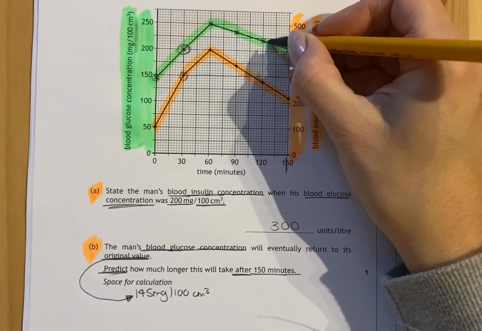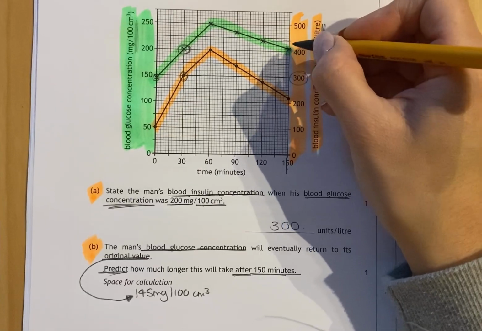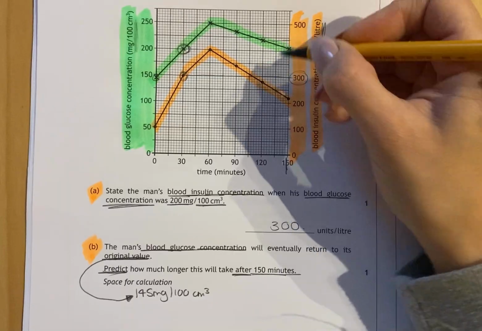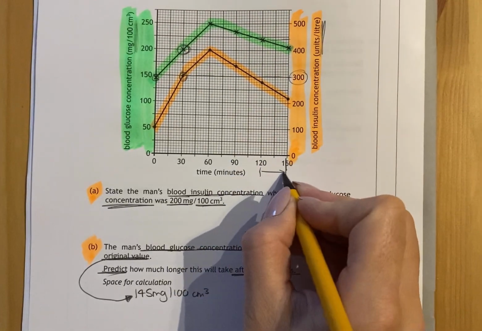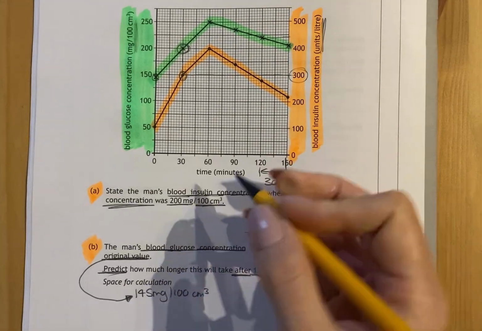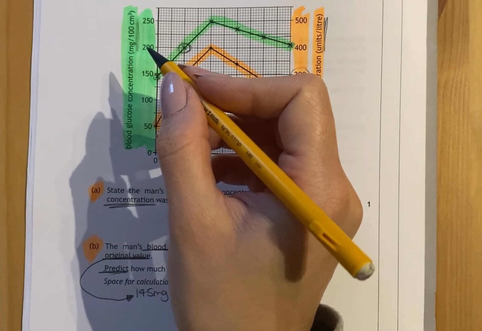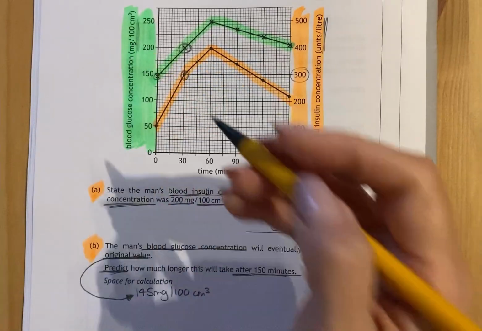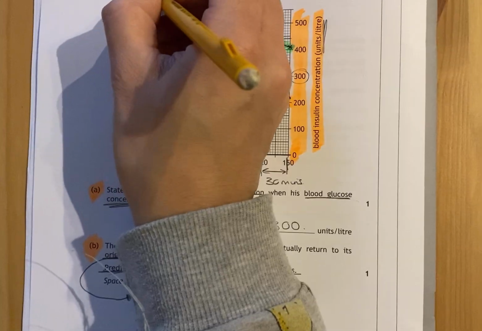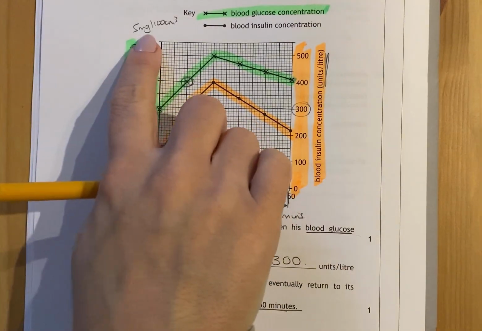Now if you look at how much it has dropped by and what the pattern is, it's dropped by 3 boxes over that period of 30 minutes. And 3 boxes essentially is 15 milligrams per 100 centimetres cubed, because each box is worth 5 milligrams per 100 centimetres cubed.